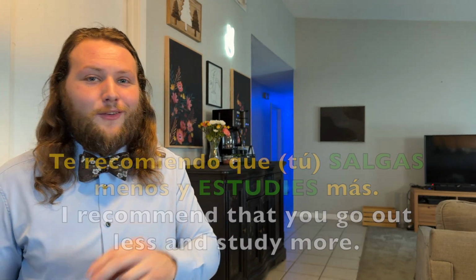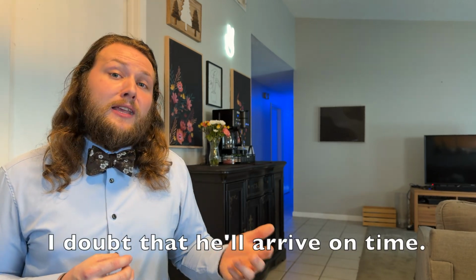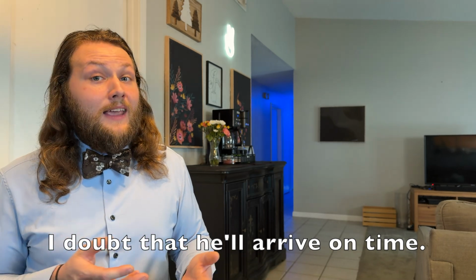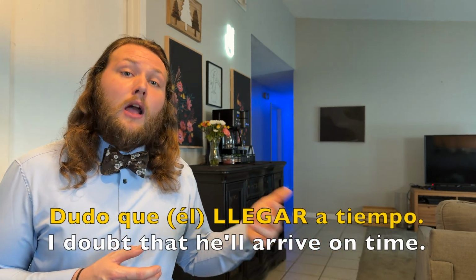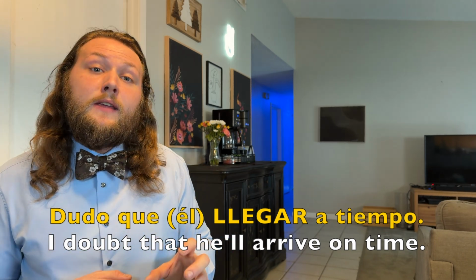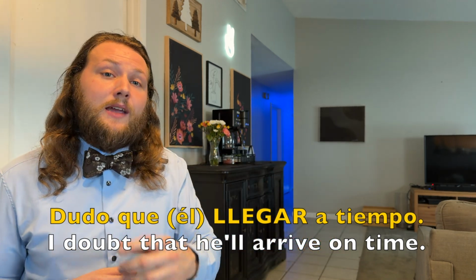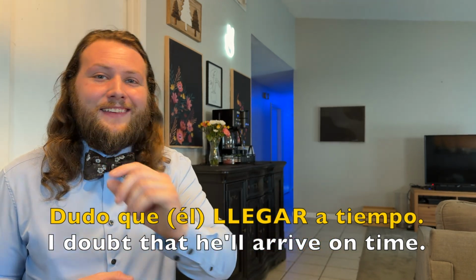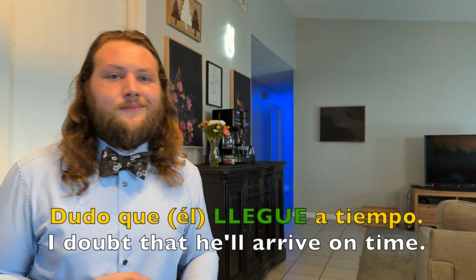All right, let's keep going. Two more. Our second to last letter is D for doubt. This one is pretty simple as well. If we wish to express something that we don't think is true or that we doubt could be true, that's a subjunctive trigger as well. One example would be, I doubt that he'll arrive on time, which will be translated as dudo que él llegar a tiempo. Remember that we need to adjust our spelling a little bit to preserve our pronunciation when an E follows after a G. Okay, so the answer is dudo que llegue a tiempo.